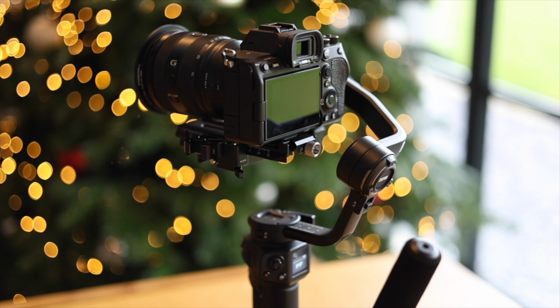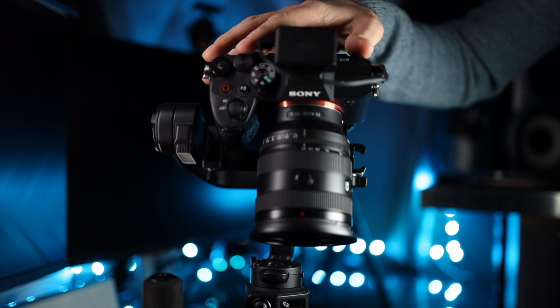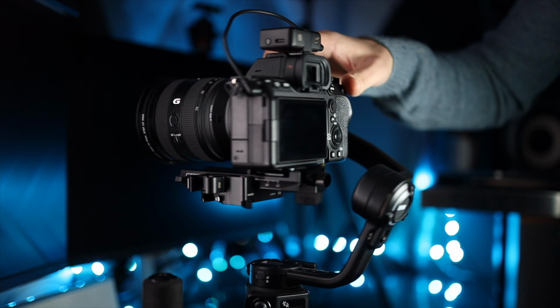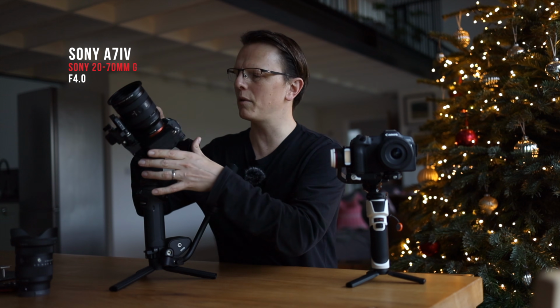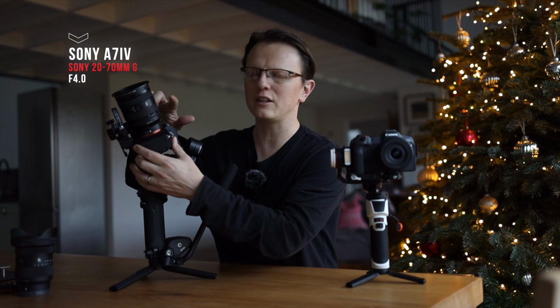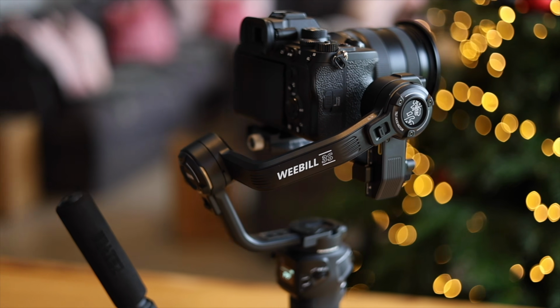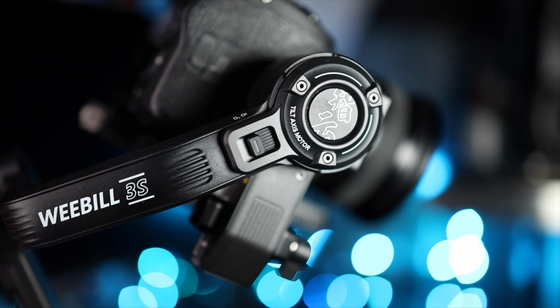Now on my right, on your left, I've got the Zhiyun Weebill 3S, which is quite a bit larger and it's a stronger gimbal all round. On top of the gimbal, I've got a Sony A7 IV with a 20 to 70mm lens. Now this is not the perfect lens for shooting interiors. Typically you want a wide angle lens, so I was pairing it also with the Sigma 16 to 28mm. That's an F2.8, but I wasn't shooting at 2.8, probably around F5.6.